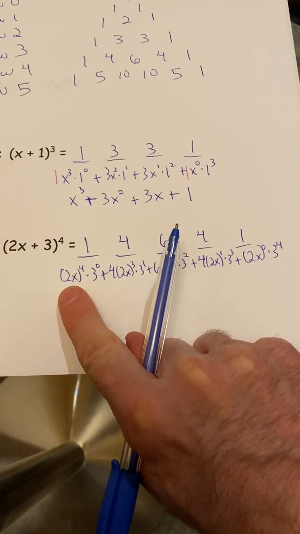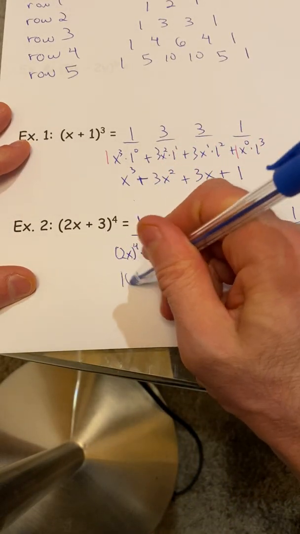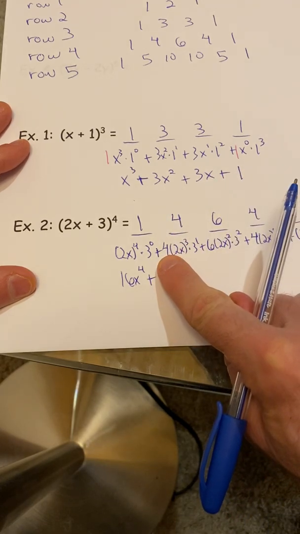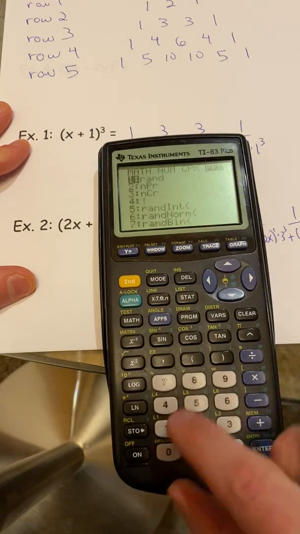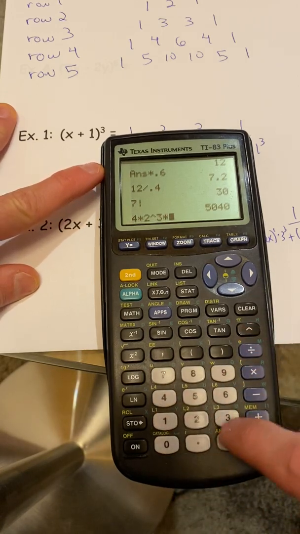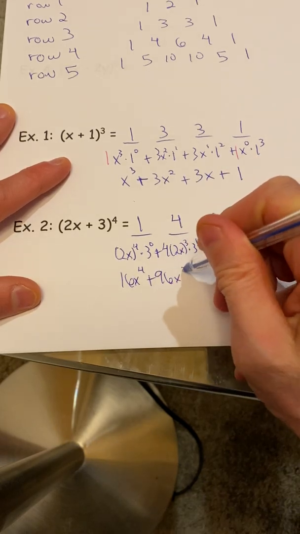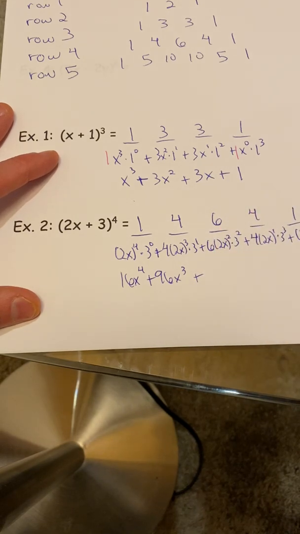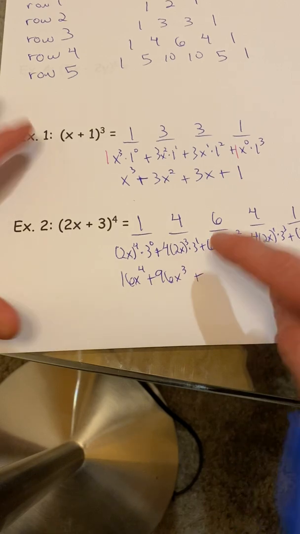So from here, well, 2 to the fourth is 16, x to the fourth. Plus, you have a 4. There is a 2 to the third times 3. Is 96, x to the third. Now here is where some of the numerical symmetry starts going away. Then the next one, you have 6 times 2 to the second times 3 to the second. Now I'll leave that up to you.